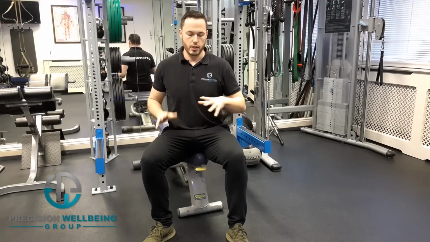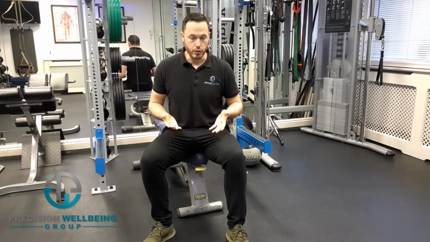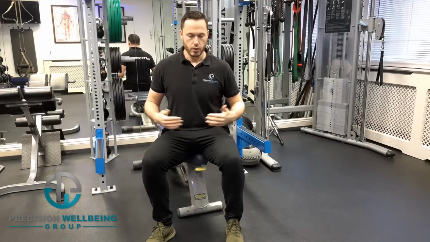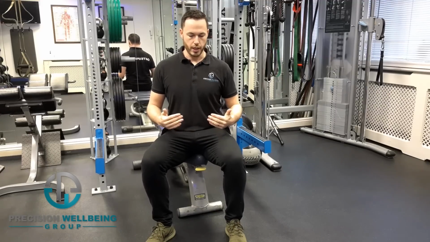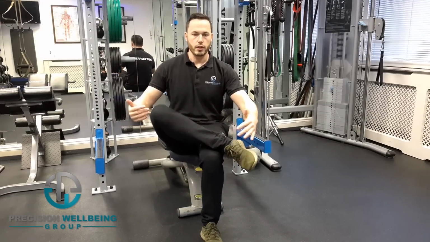The first is in a seated position. If you work in an office or you're out and about and you don't really want to be on the floor, this is a great way to do it. So start on the edge of a chair as far forward as you can. Put one leg on top of the other leg.